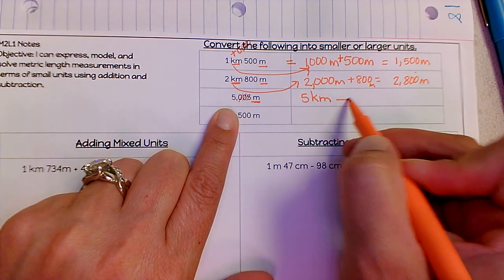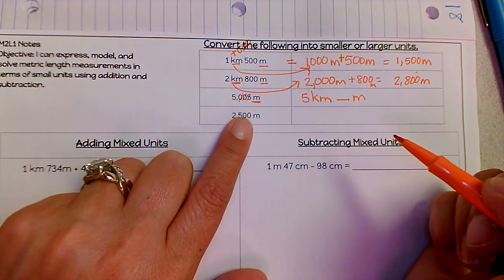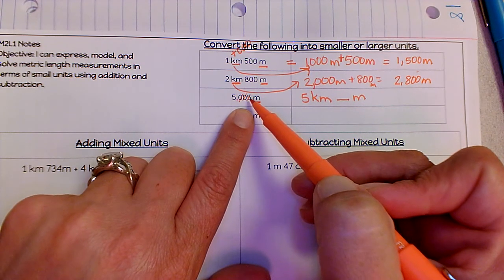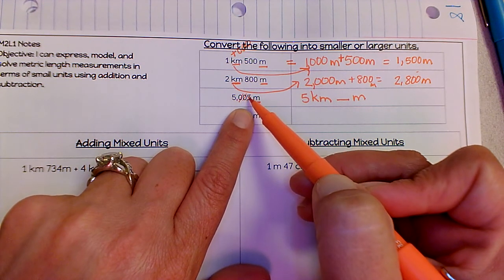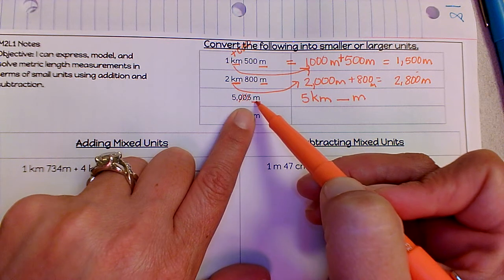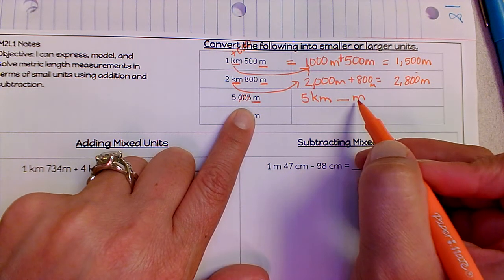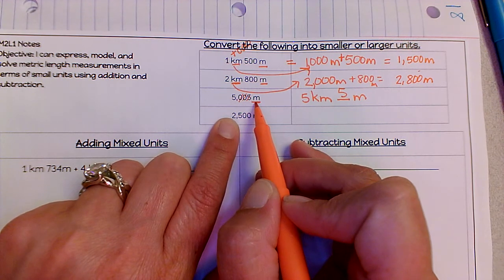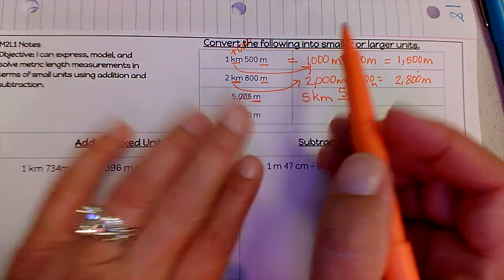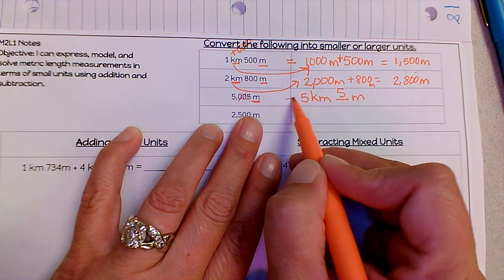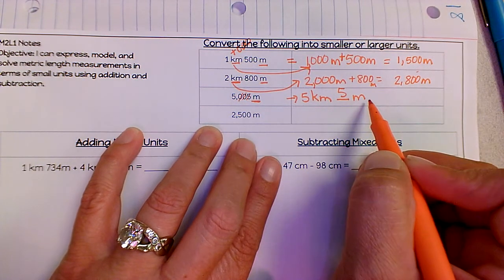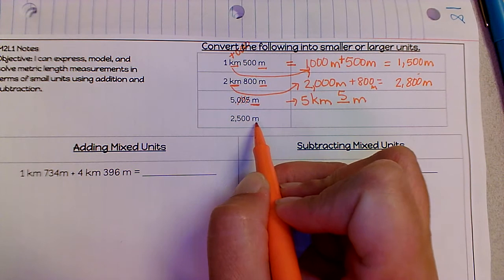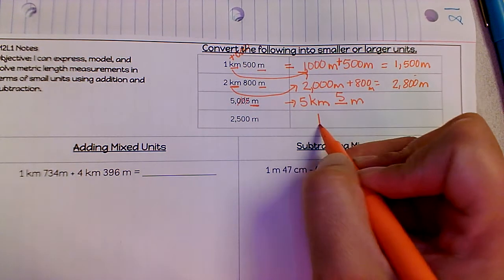Okay, what would be the leftover meters? I know it looks like I crossed it off, but I really didn't cross it off. It's still there. That 5 is still there because I'm just representing that as my zeros. But I still have 5 meters left. So how many meters do I have left? I have 5. So 5,005 meters can convert to 5 kilometers and 5 meters. Okay? So let's see if we can convert this 2,500 meters into kilometers.